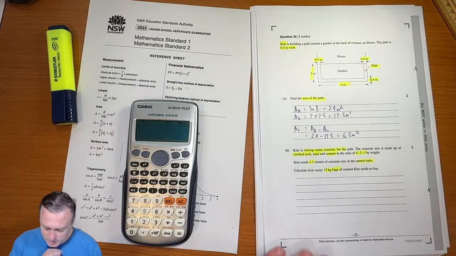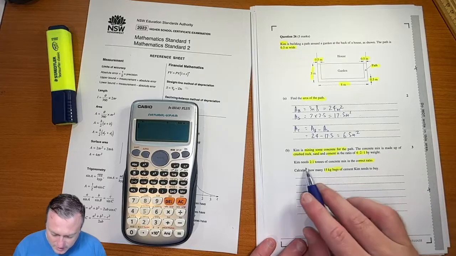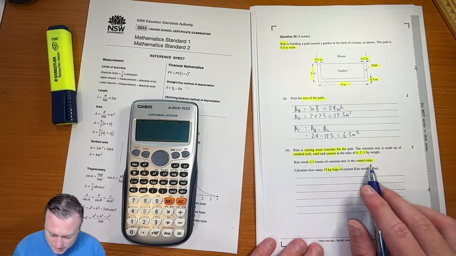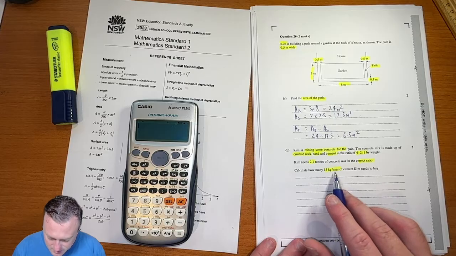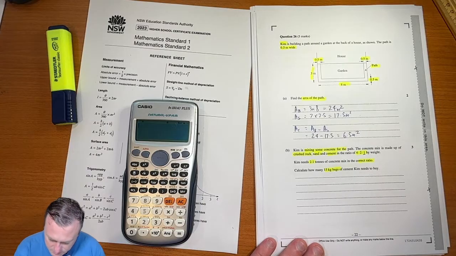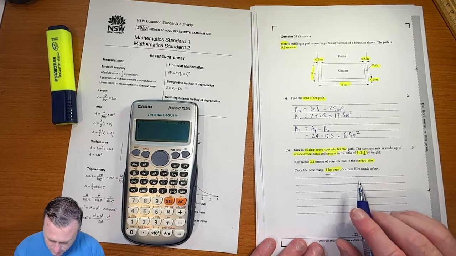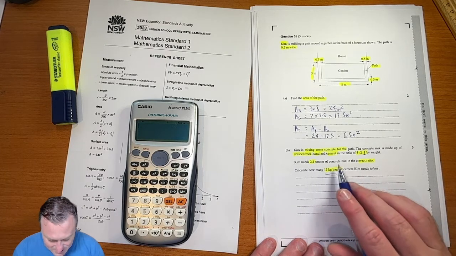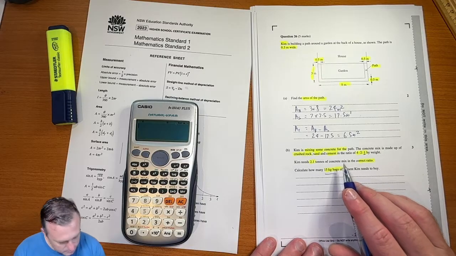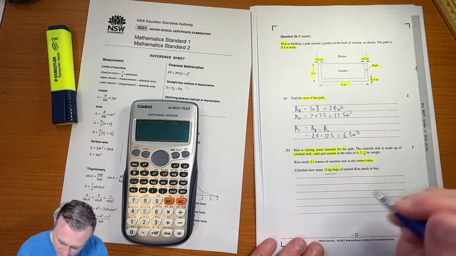Kim is then mixing some concrete for the path using the ratio made up crushed rock, sand, and cement in the ratio of 4 to 2 to 1 by weight. She needs 2.1 tons of concrete mixed in the correct ratio. Calculate how many bags of cement, so 15 kilograms, which is cement, which is the last bit here, she will need. Right, and then how much is the bag? 15 kilos. So she's got 2.1 tons of concrete mix. And then she's got this.